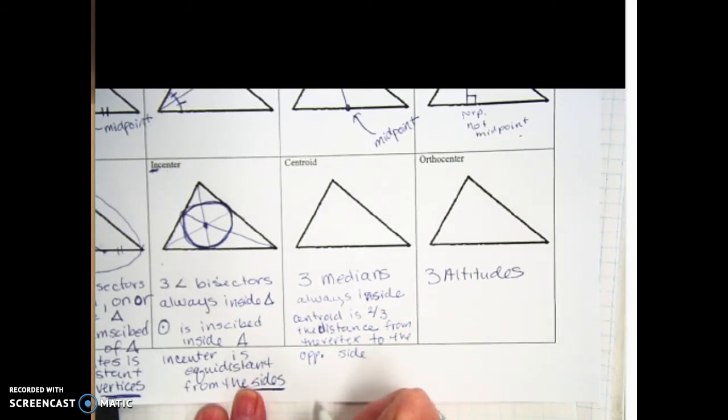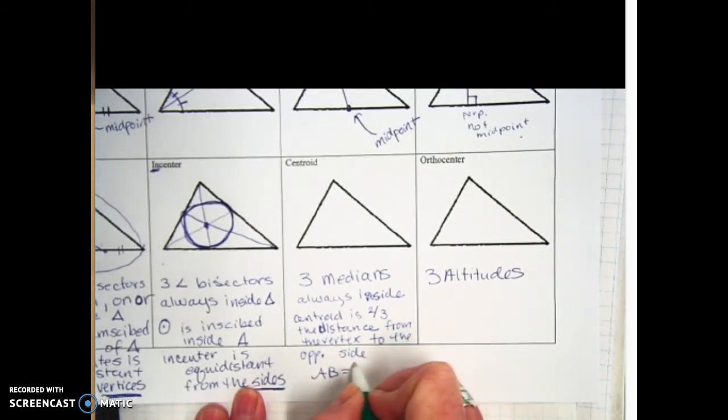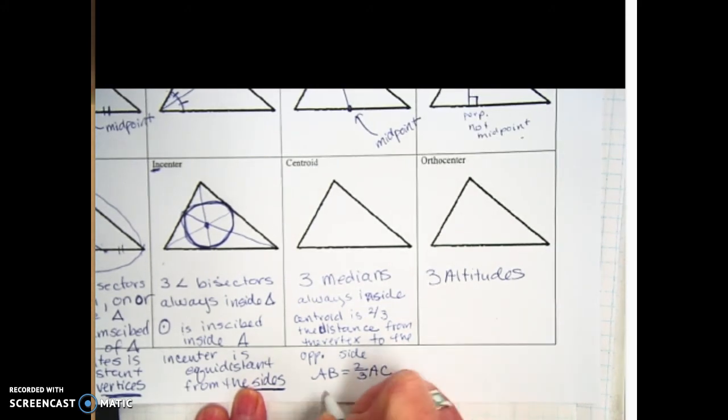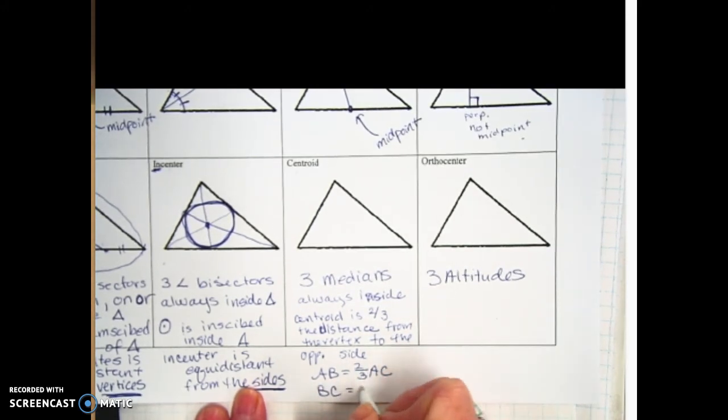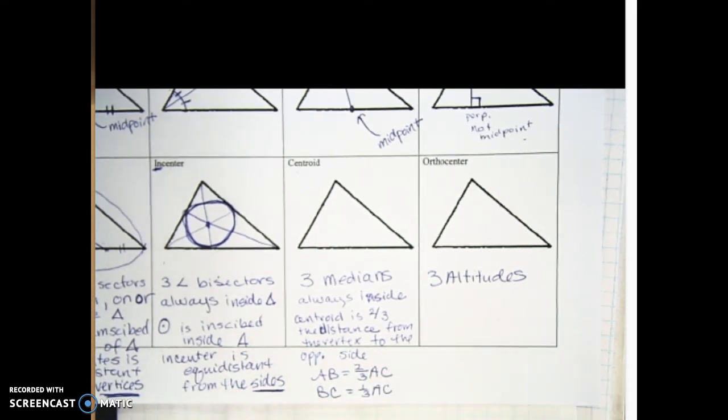We're about to draw it, but AB is going to be equal to 2/3 of AC, or BC is going to be equal to 1/3 of AC. So we'll draw it in just a second, and we'll label those parts. Okay.